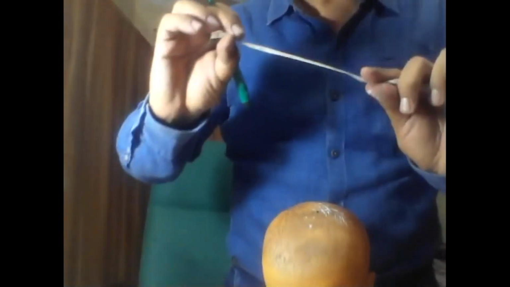Once we have found CZ, move forward from CZ towards nasion. As I told you, this is 20%.